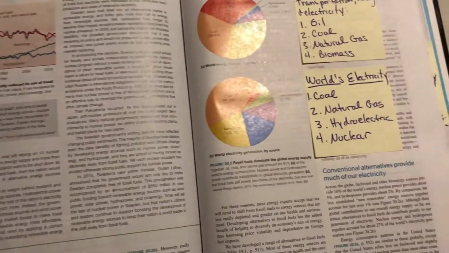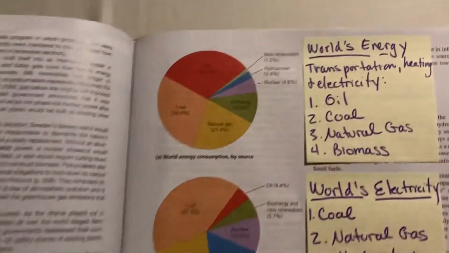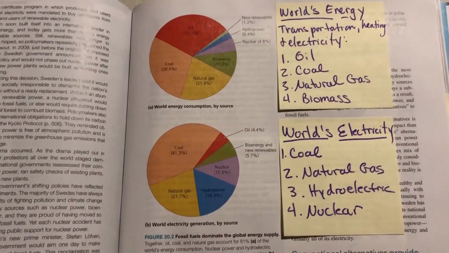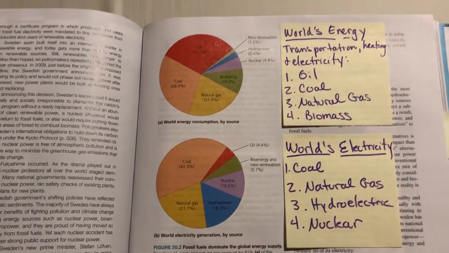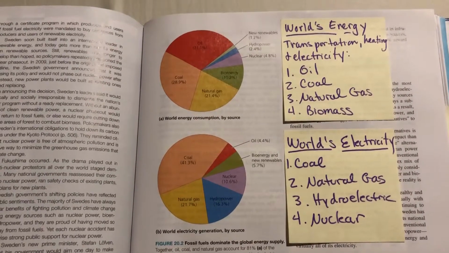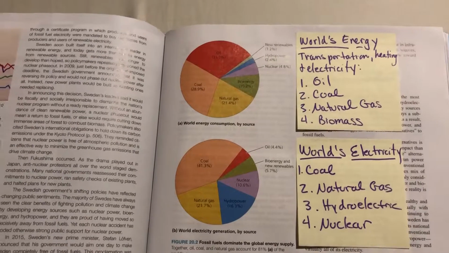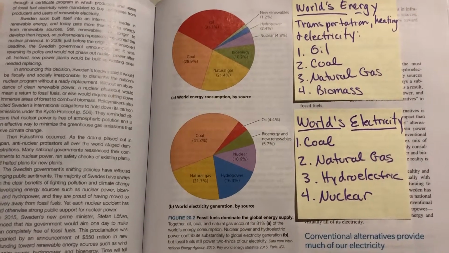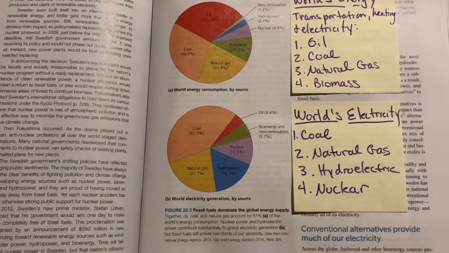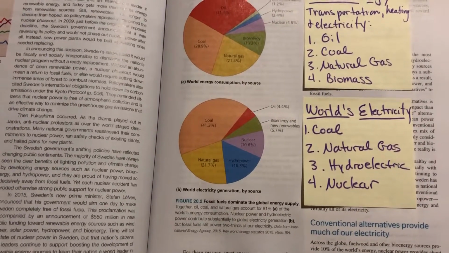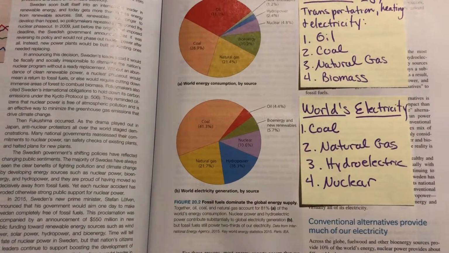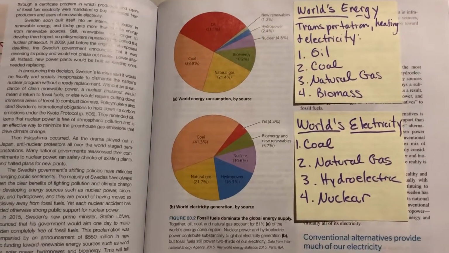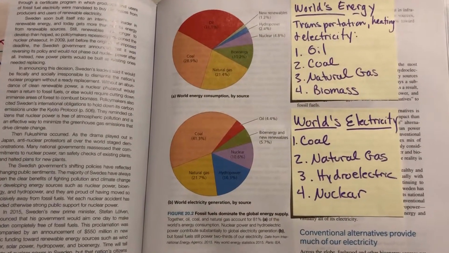All right, first thing you need to look at is these two charts here. These are the most important, and you have to make sure you understand the difference between energy and electricity. Energy generally includes transportation, heating, and electricity. The number one substance used for energy is oil, then coal, natural gas, and biomass. Now, for electricity, coal is the number one. The world uses coal the most, followed by natural gas, hydroelectric, and then nuclear power. So make sure you know the difference between these two topics and which are number one.